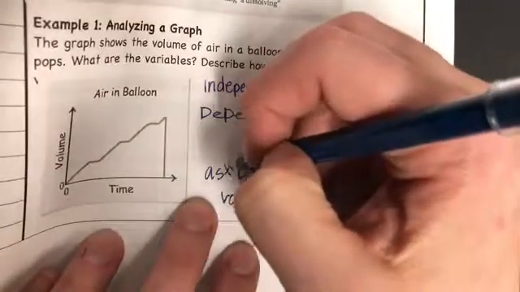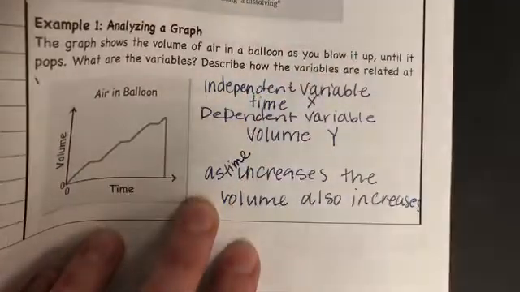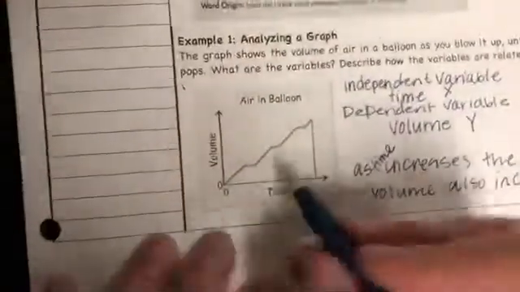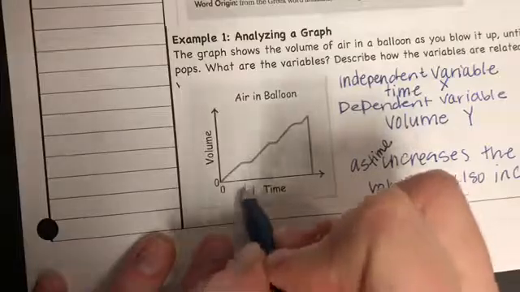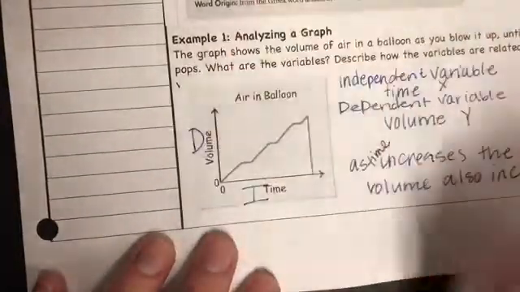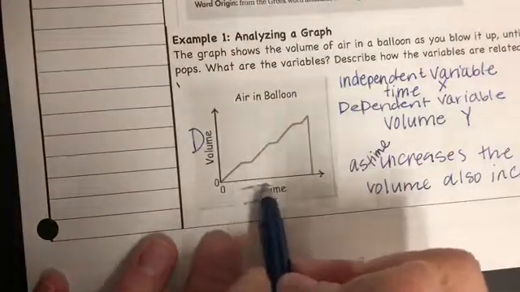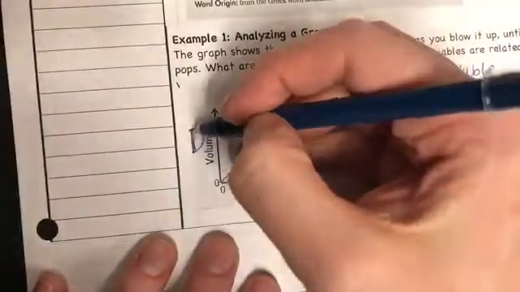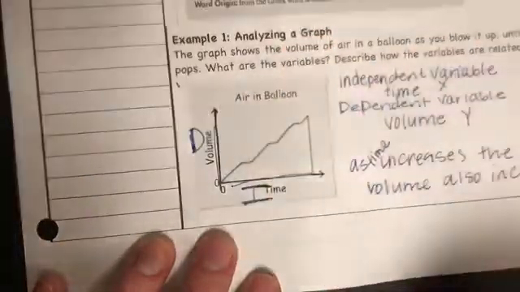As time increases, the volume also increases. So our independent is always right here, our dependent is always right here, and the way that I like to remember that is our independent has these nice flat lines, and our dependent starts with that nice tall line.